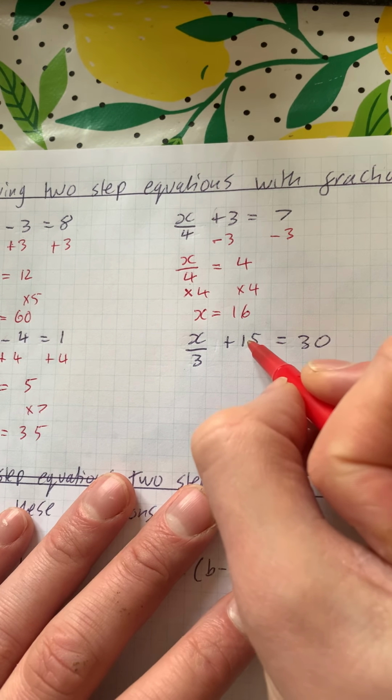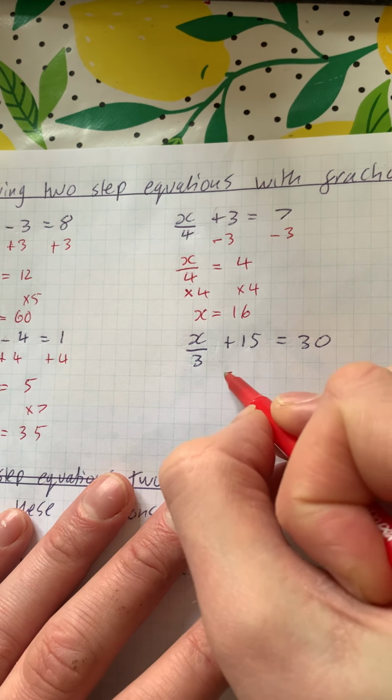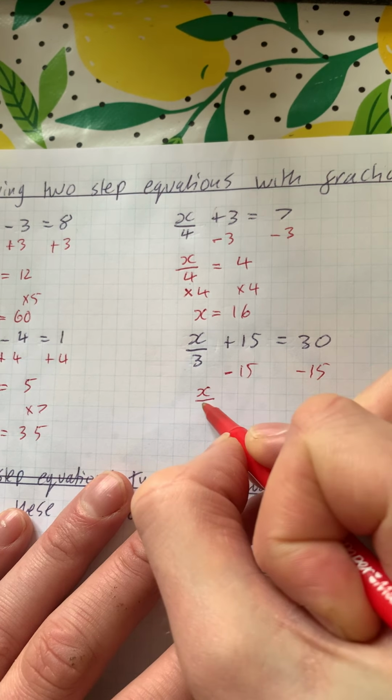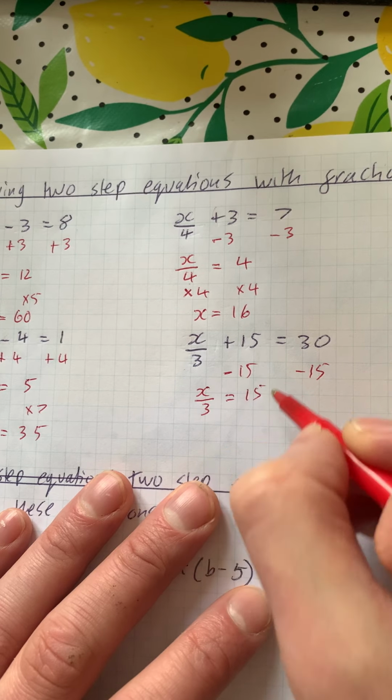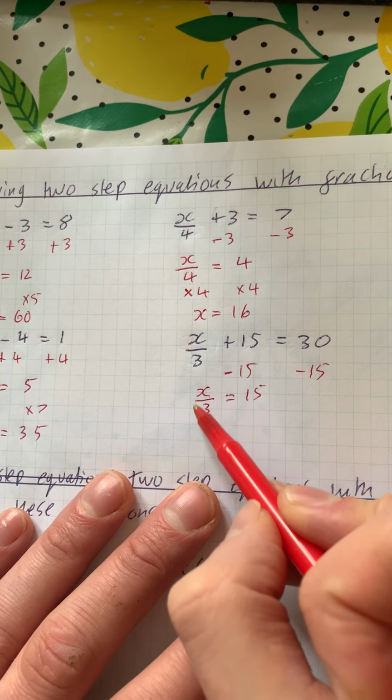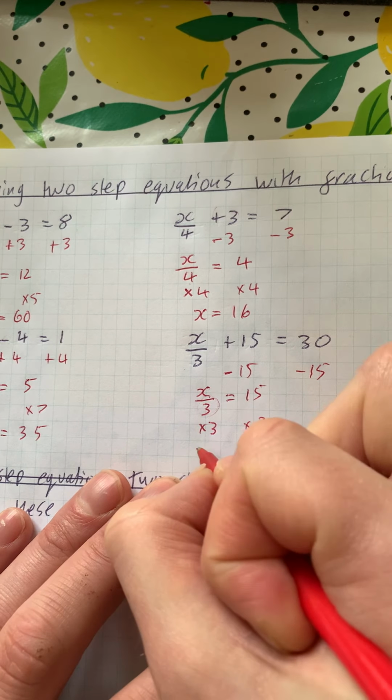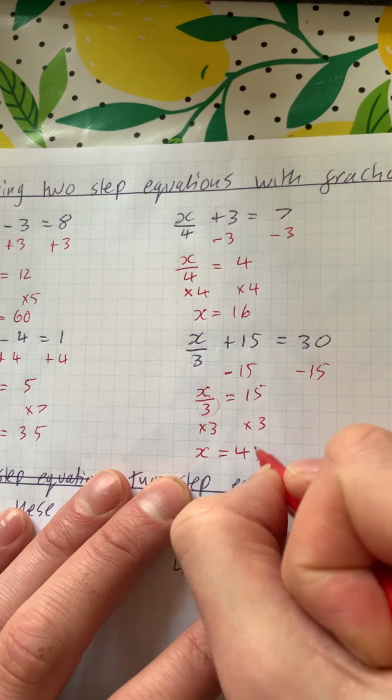Bigger numbers, same process. The opposite of adding 15 is taking away 15. So x over 3 is equal to 15. Now remember, we do the opposite. So the opposite of dividing by 3 is timesing by 3. So x is equal to 45.